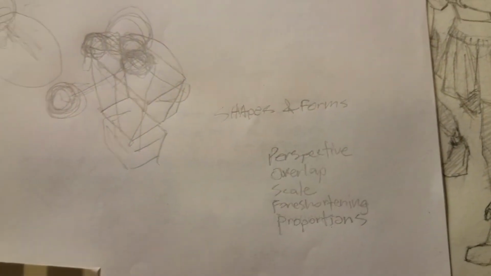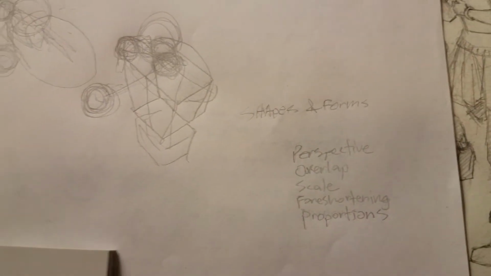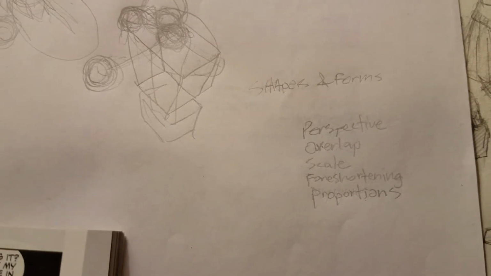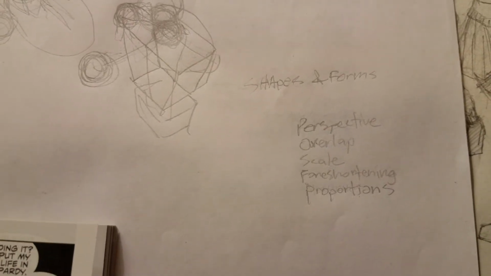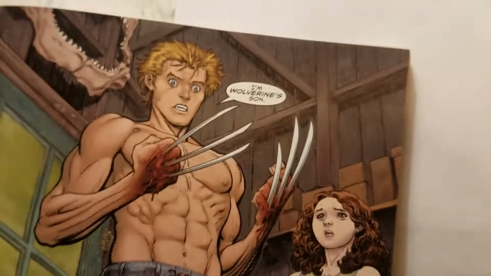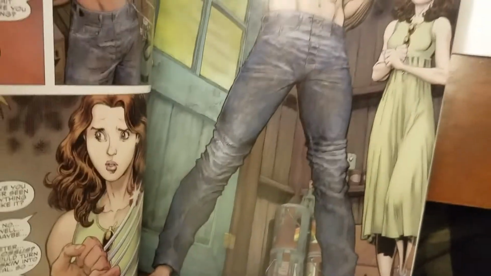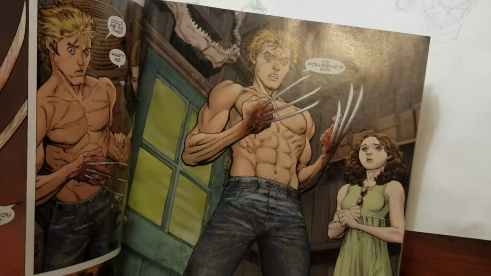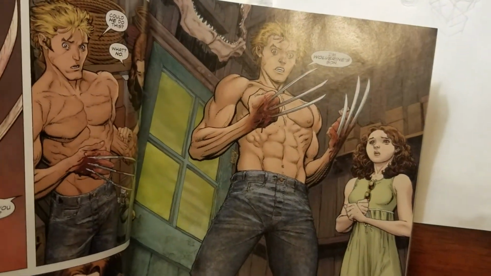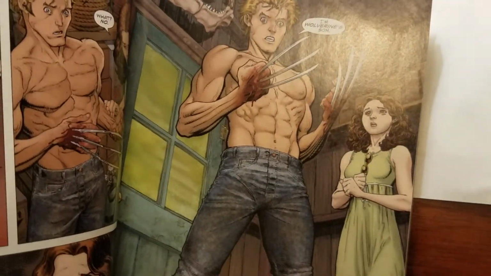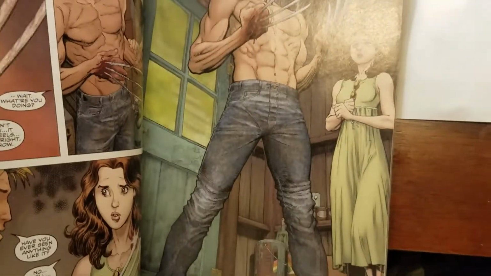What that means, or what that kind of looks like, would be in this image here. What you have here is a drawing in which all these ideas are portrayed correctly.